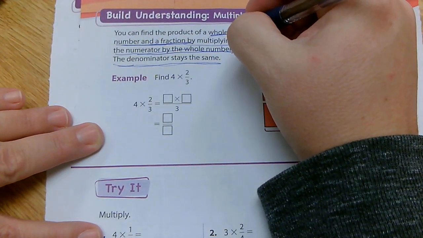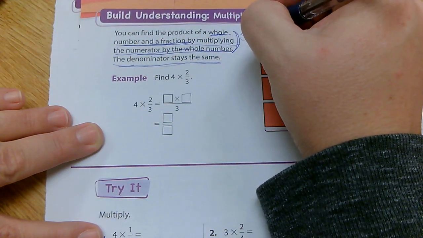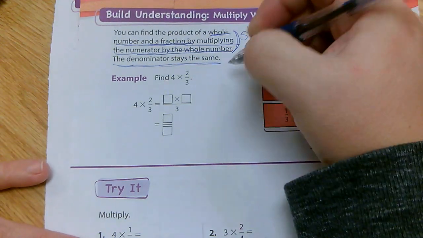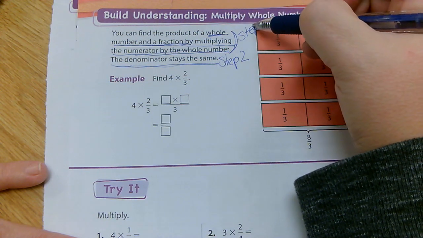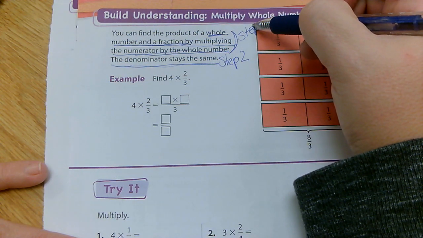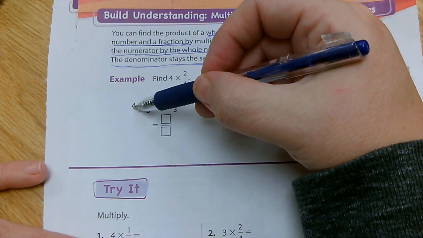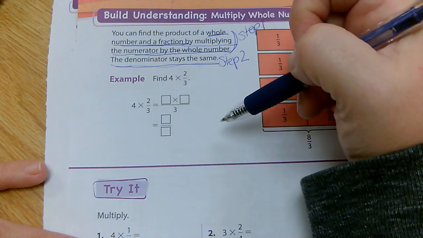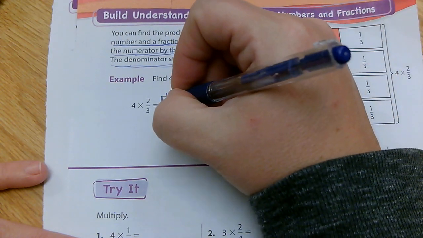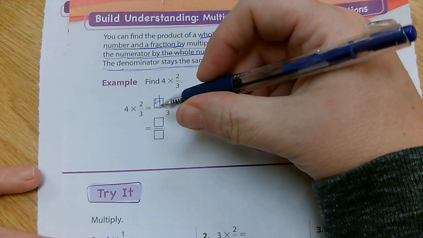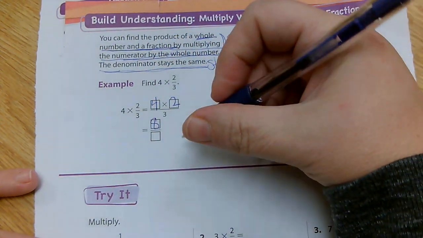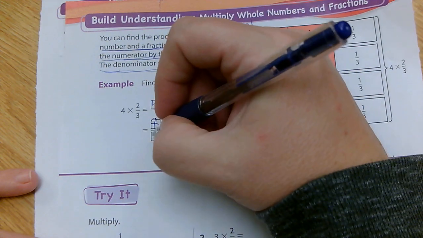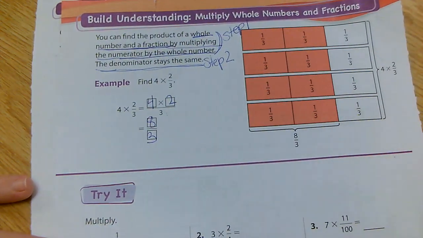This is my step 1. This is my step 2. So step 1, multiply the whole number and the fraction by multiplying the whole number and the numerator. So here I'm going to say 4 times 2. 4 times 2 is 8. And my denominator stays the same. So that will be 3.